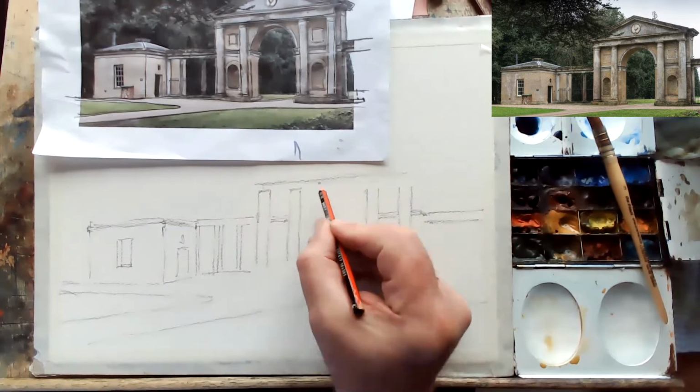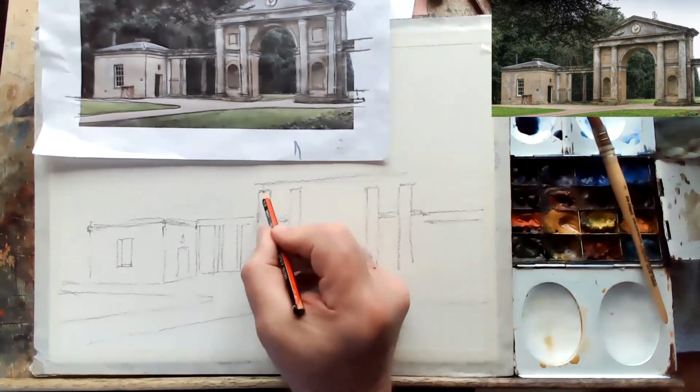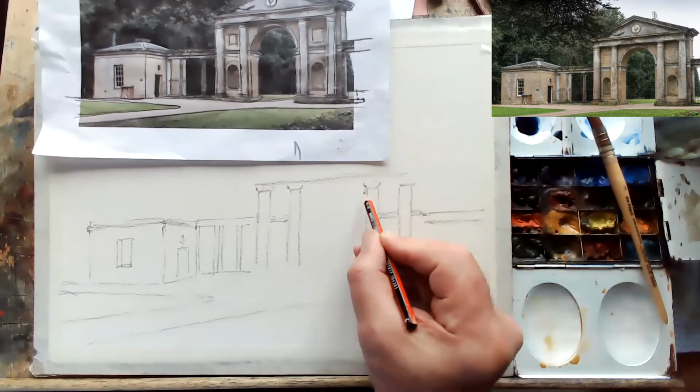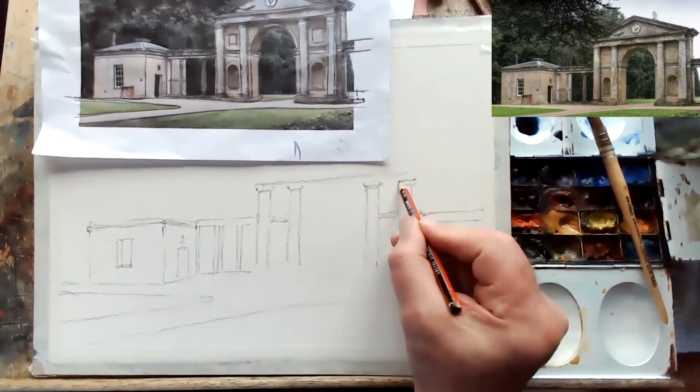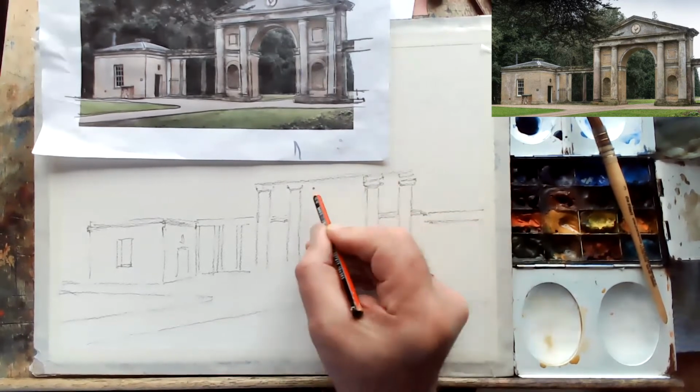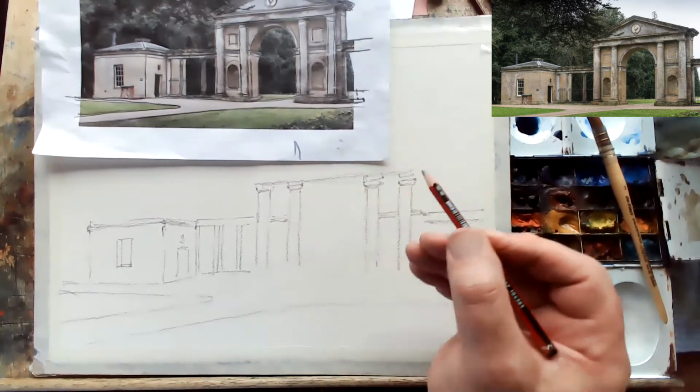I know we're drawing, but it's the painting that I'm getting excited about, not the drawing. I'm sorry, these should be higher up. I have to redraw those slightly.